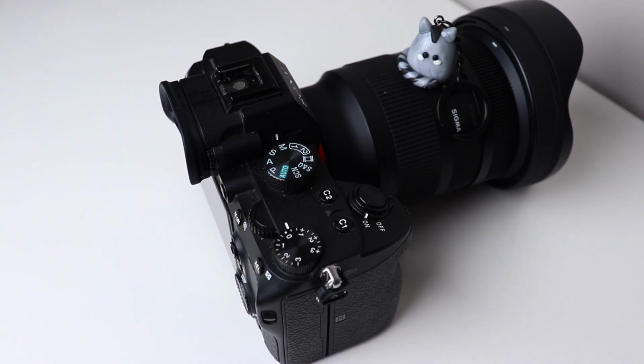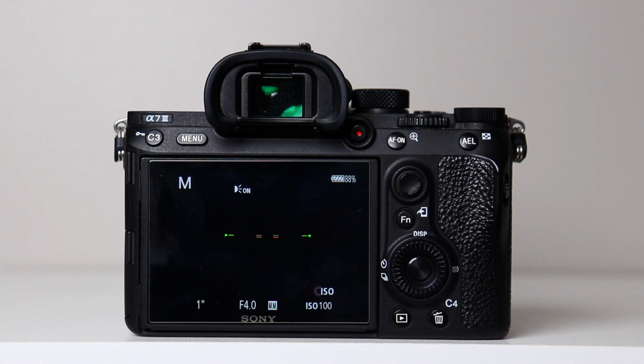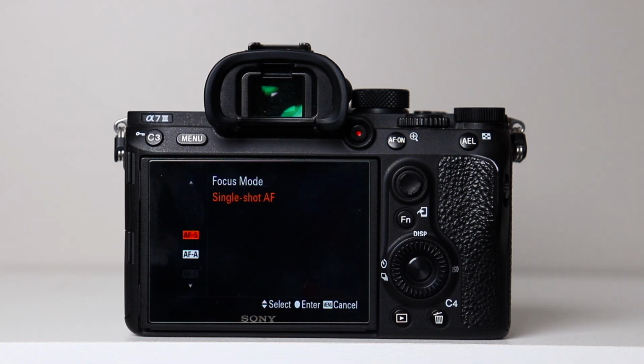For my C1 button, I have that set to focus mode. Now I typically leave this setting at single shot because I'm shooting real estate and non-moving subjects. I don't need to have continuous autofocus hunting and making sure that it's capturing this eye and a misfocus there. I'm just doing single shot, one picture at a time. That's what works best for real estate. When I do my odd portrait shoot, maybe once a month, then I change it to continuous autofocus so that I'm always capturing those moments.